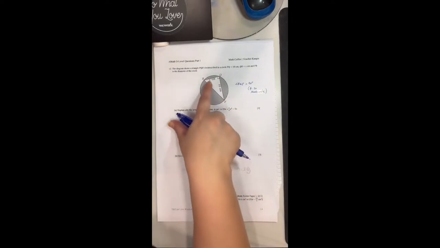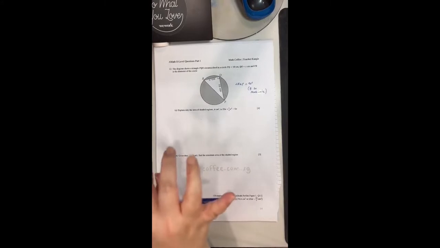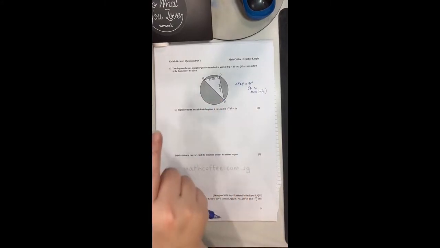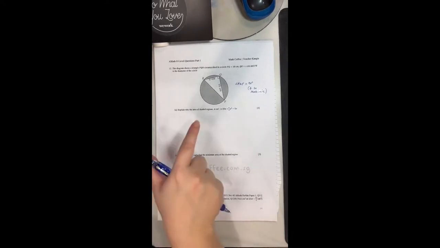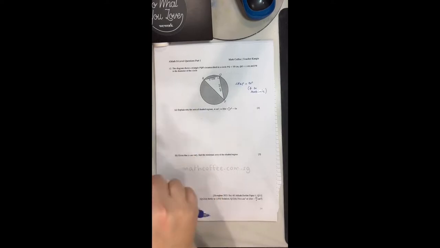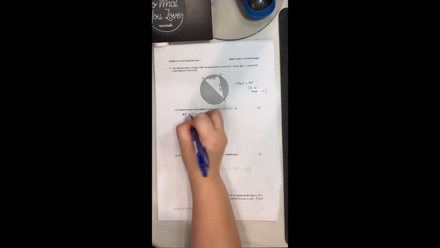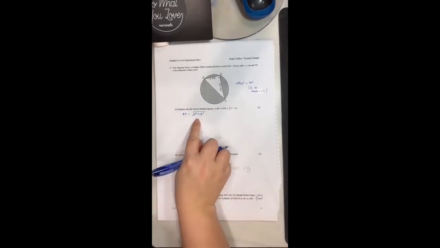So we know that x and 10 cm, then we can use this as a right angle triangle. Now they ask you to explain why the area of the shaded region is as given. By looking at the diagram, the area of the shaded region is the area of the circle minus the area of the triangle. Before that, I'm going to find my diameter. So my RP will be equal to the square root of x squared plus 10 squared, because it's Pythagoras theorem.